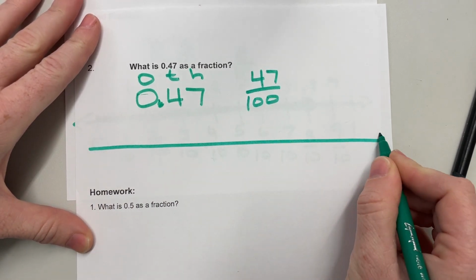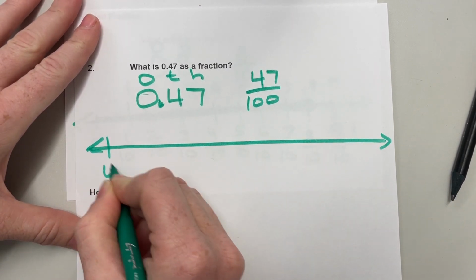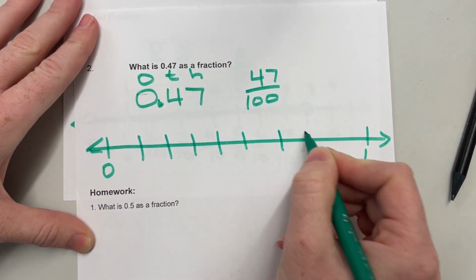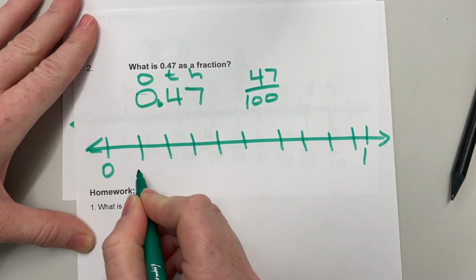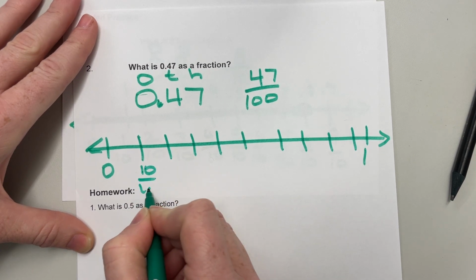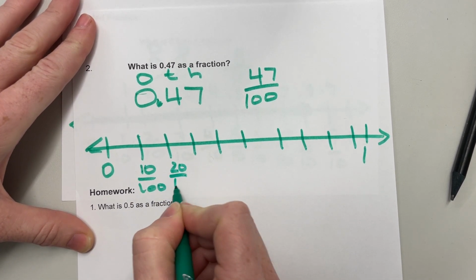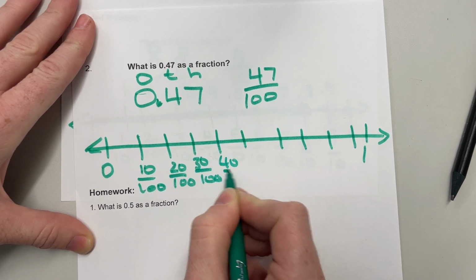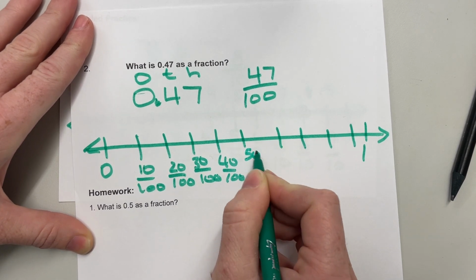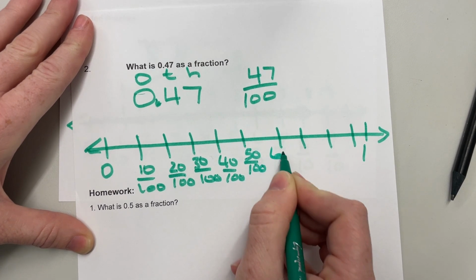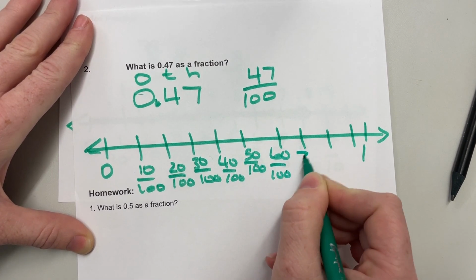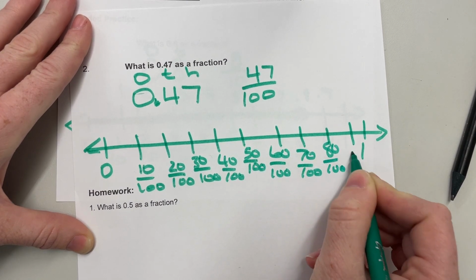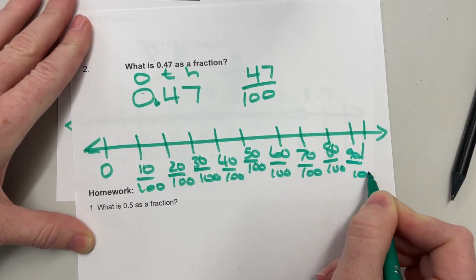Draw my number line. 1, 2, 3, 4, 5, 6, 7, 8, 9. 10 hundredths, 20 hundredths, 30 hundredths, 40 hundredths, 50 hundredths, 60 hundredths, 70 hundredths, 80 hundredths, 90 hundredths.